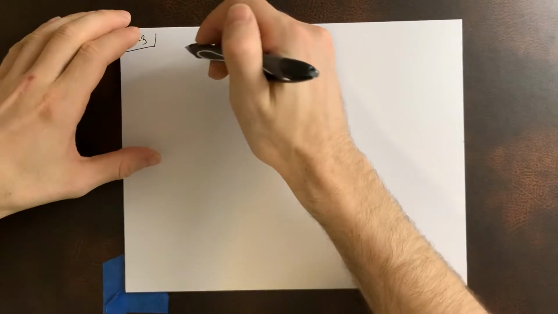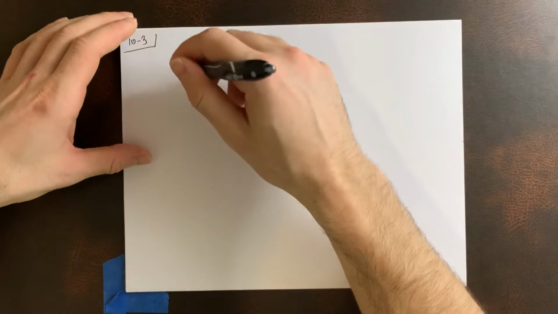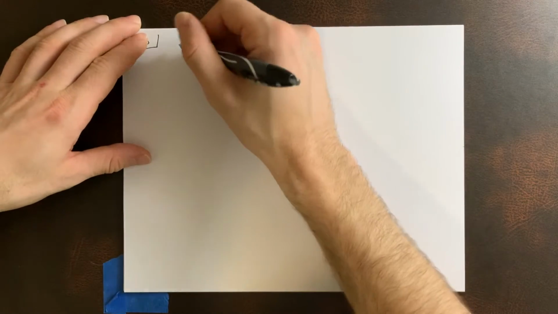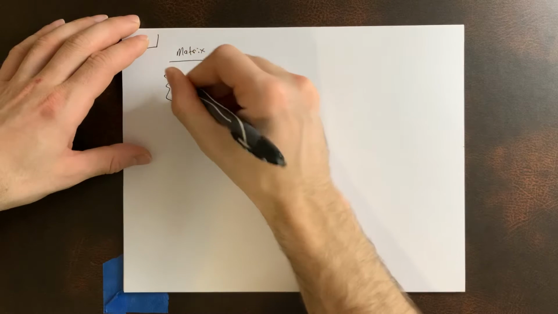In this section, we're going to continue what we did in the previous section, but we're going to introduce another way to solve those systems of equations that we had. And it's going to be through something called a matrix. So for example, in the previous section, we solved a problem that maybe looked like this.